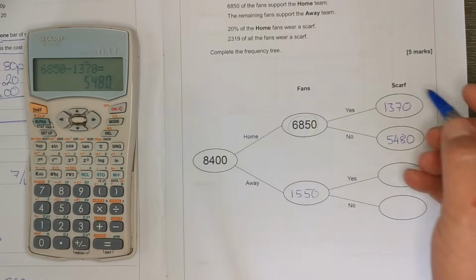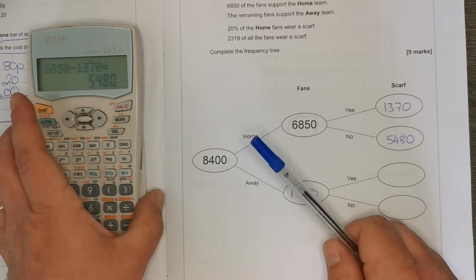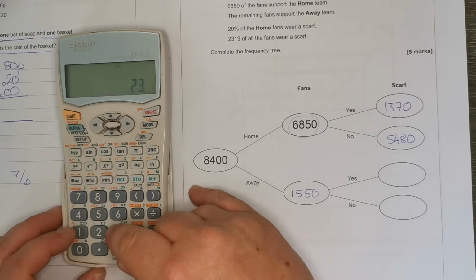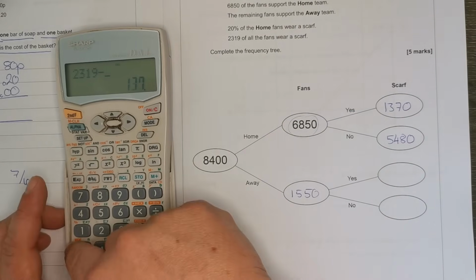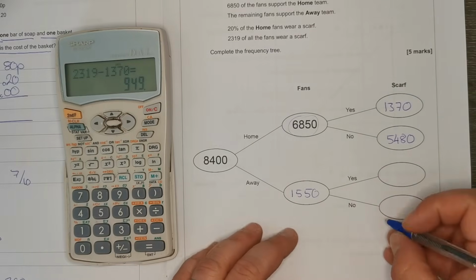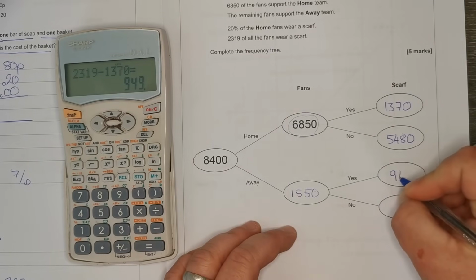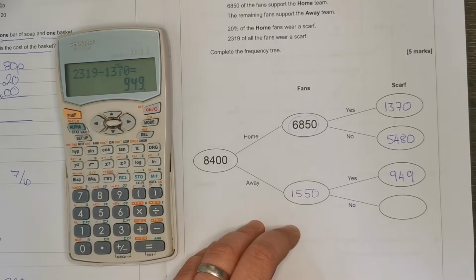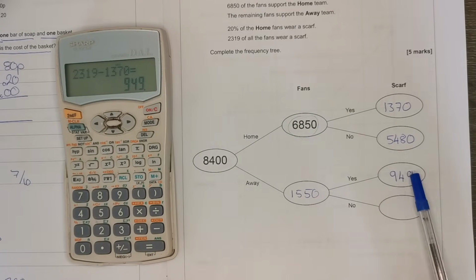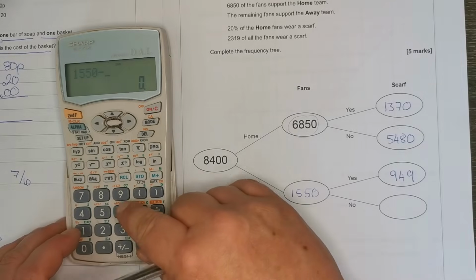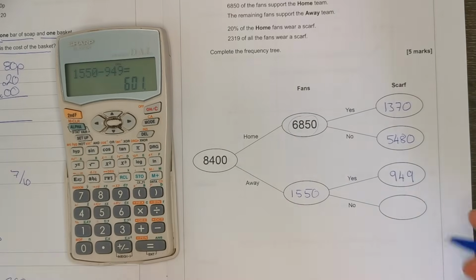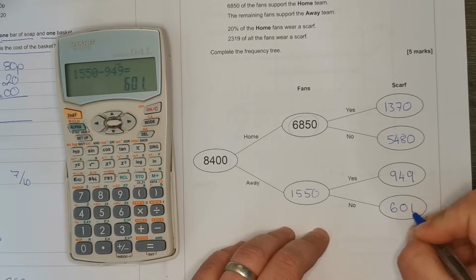2,319 of all of the fans wear a scarf. So if that's all the fans that wear a scarf, and they're the home fans that wear a scarf, let's take those off, leaving me with my away fans that wear a scarf. A lovely summary question. And then again, these two are supposed to add up to that. So 1,550 take away 949 is 601.